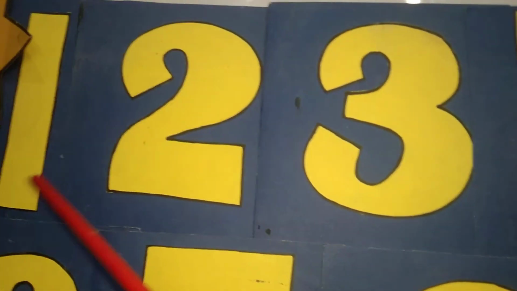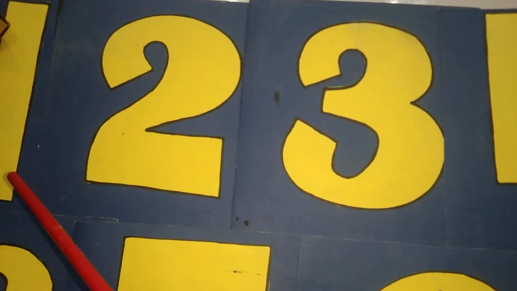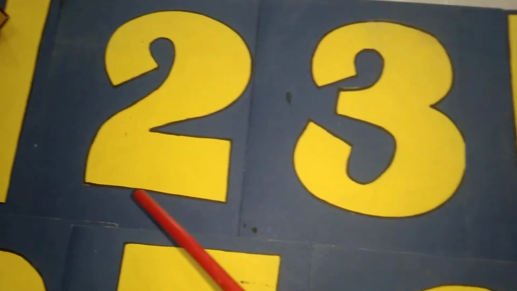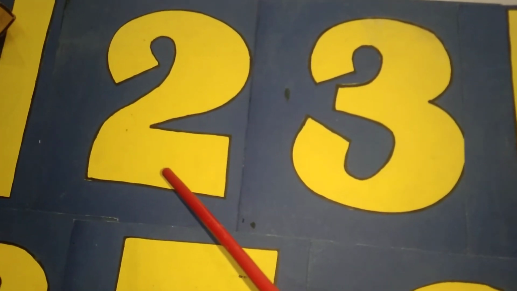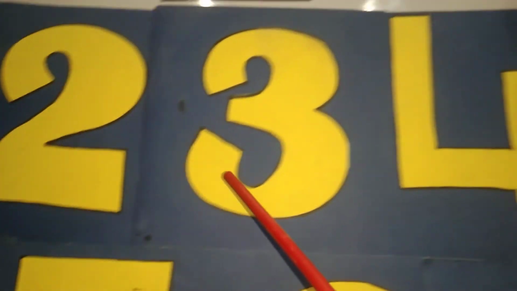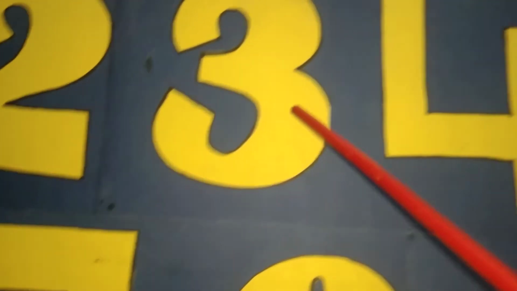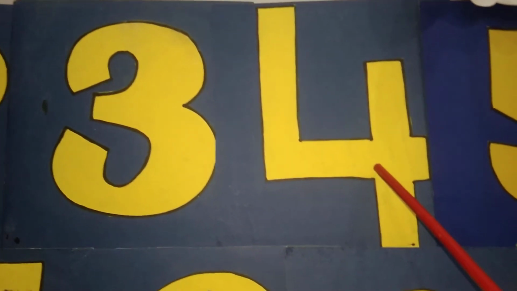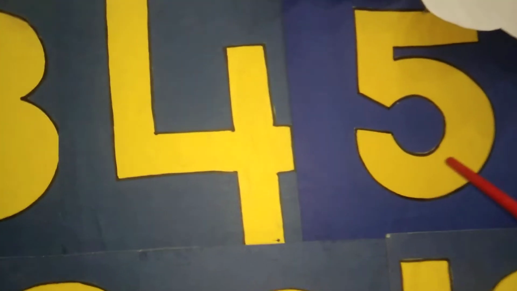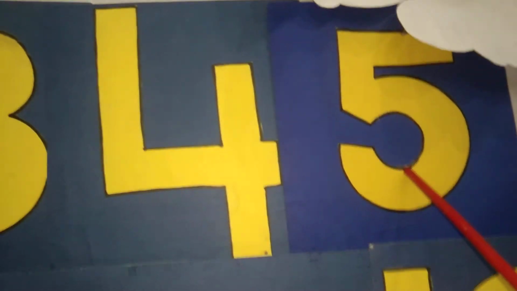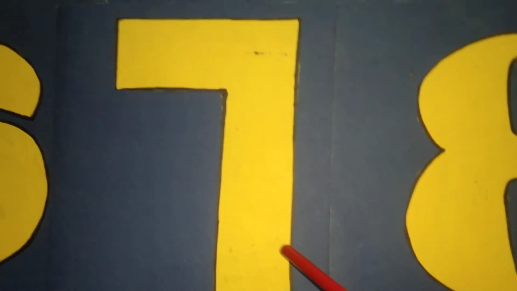Which number is this? Number 1. What comes after 1? Number 2. What comes after number 2? Number 3. What comes after 3? Number 4. What comes after 4? Number 5. What comes after 5? Number 6.